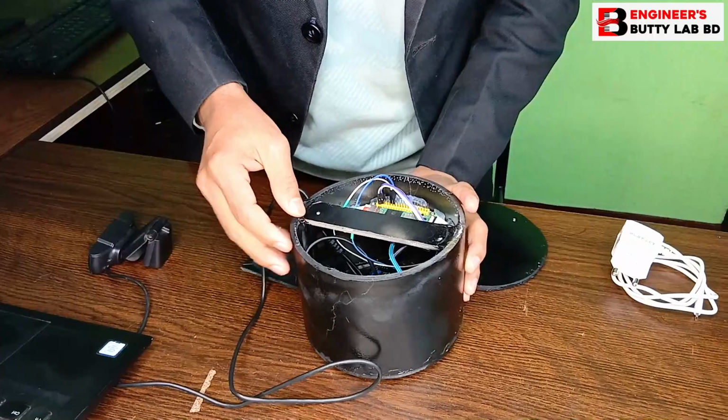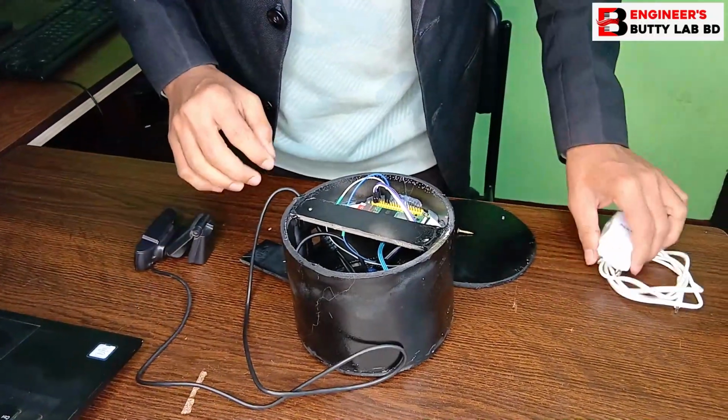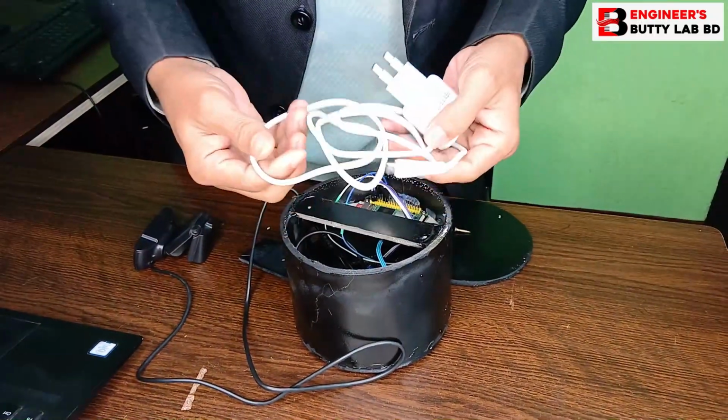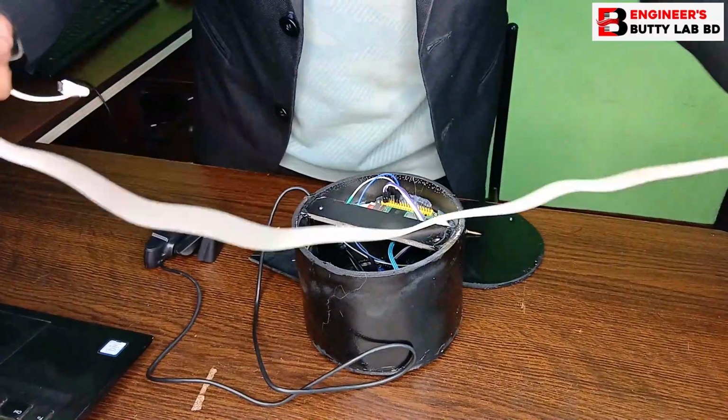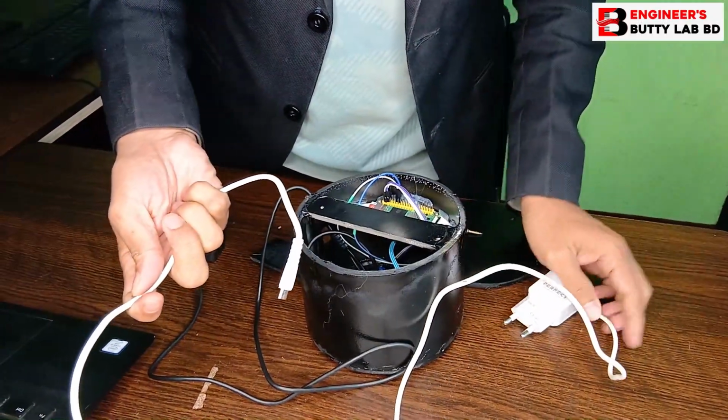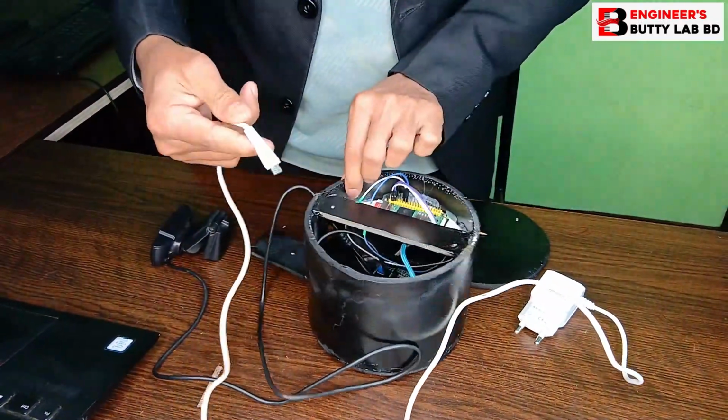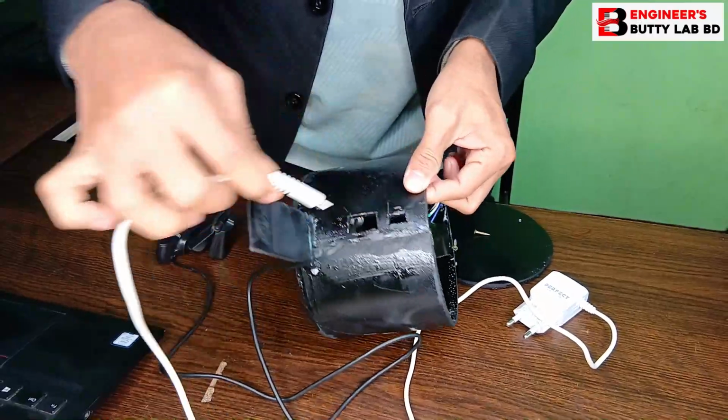And now we need to set the power supply here. We use a 2 ampere adapter, and it also goes in through this hole.